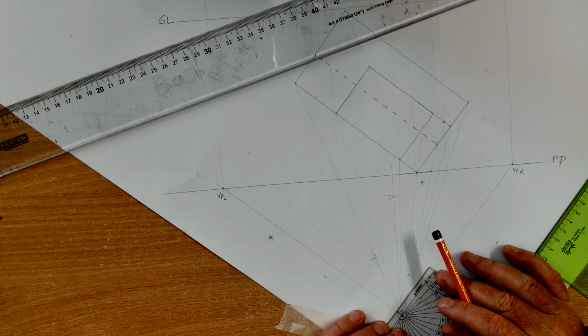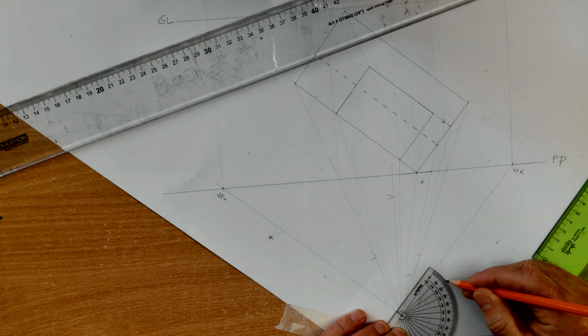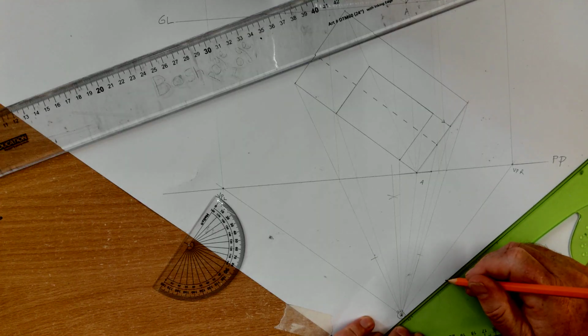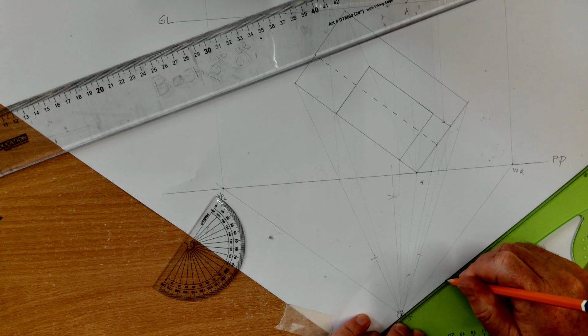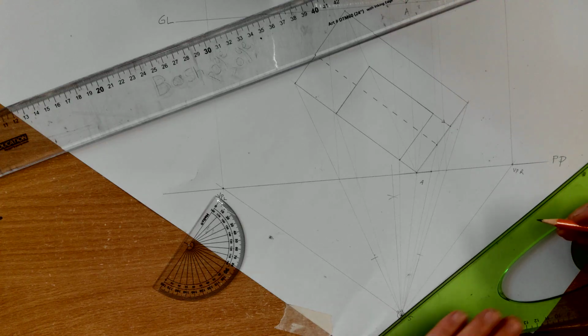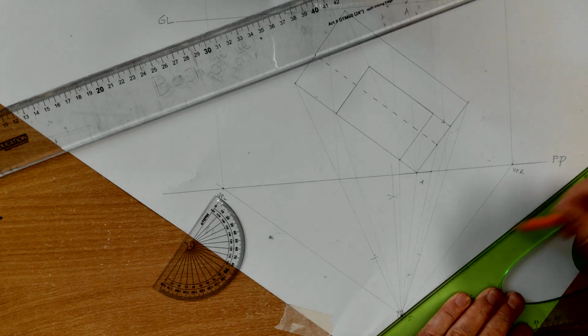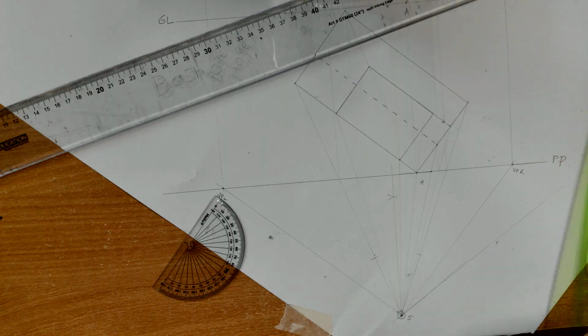What I'm going to do there then is step off an angle of 15 degrees here. And I'm rebatting this arc, I'm rebatting this triangle sideways. It's a 90-degree angle here.